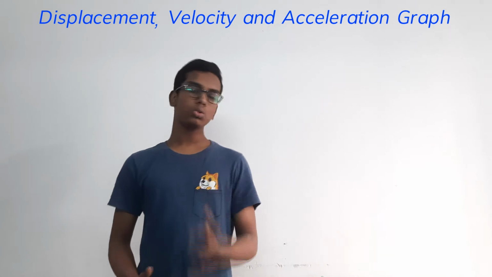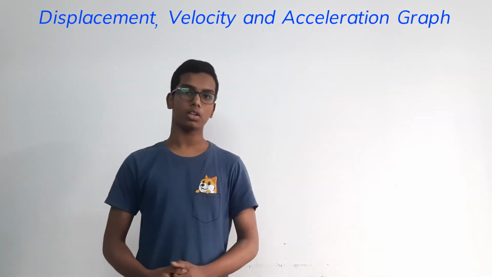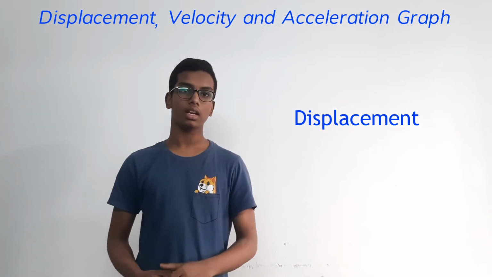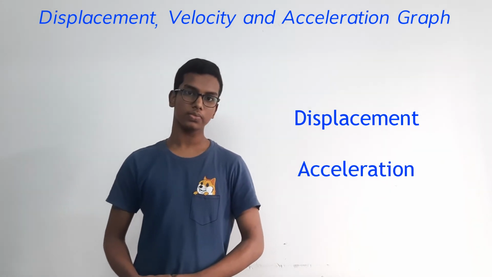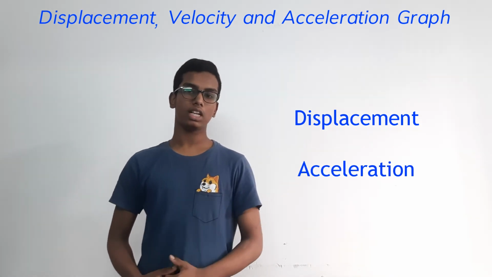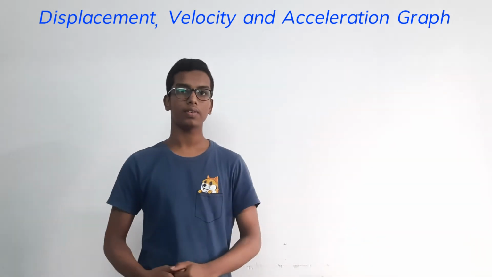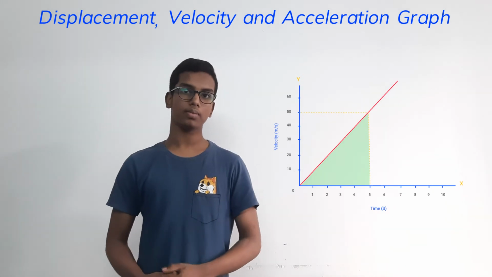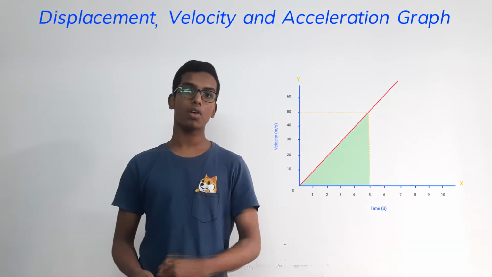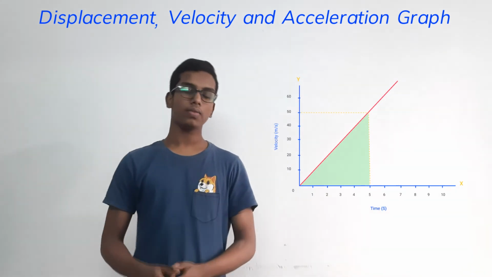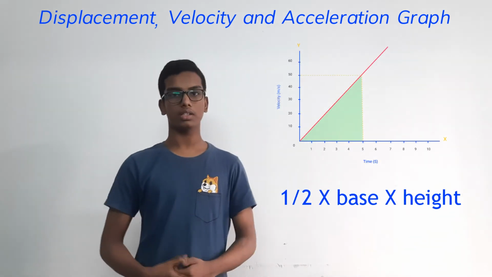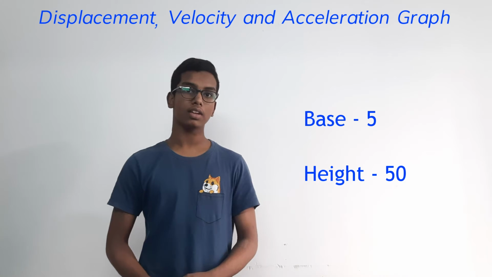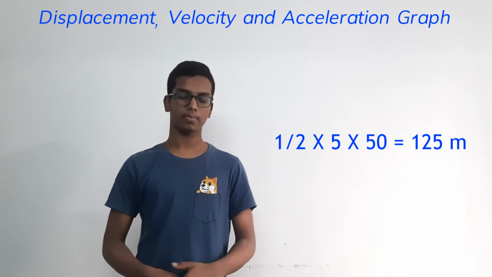There are two things that you can obtain from a velocity time graph. One is the displacement at a certain point and the other is the acceleration. To find the displacement in a specific time interval, we will have to find the area of the shape under that specific time interval. In this case, we will have to find the area of this triangle. Now, we know the formula of the triangle is half into base into height. So considering the base as 5 here, height as 50, here we get the displacement to be 125.